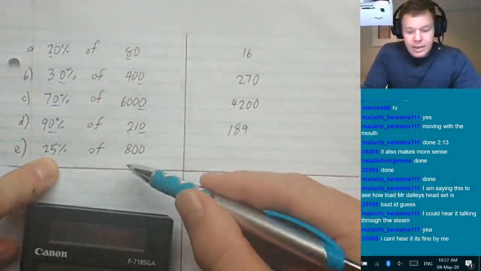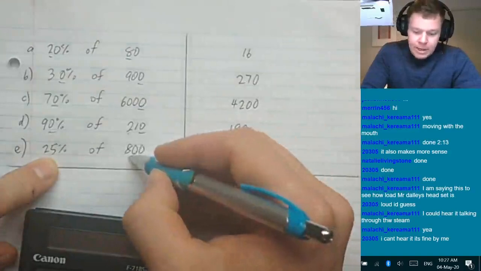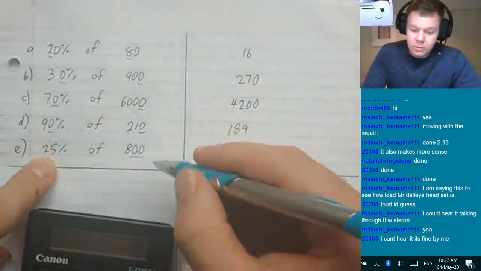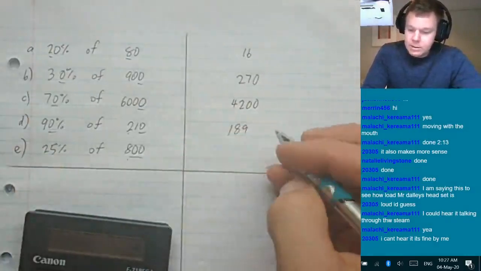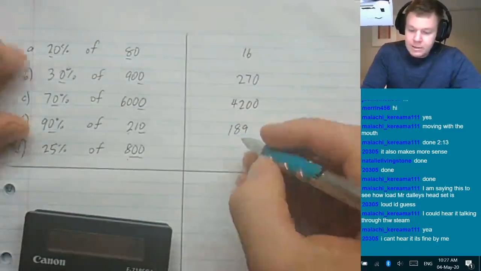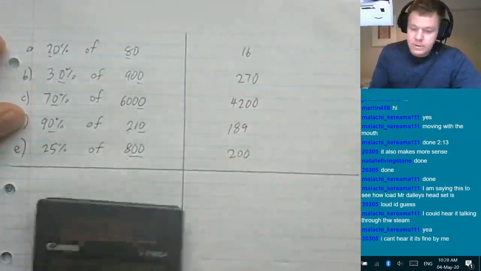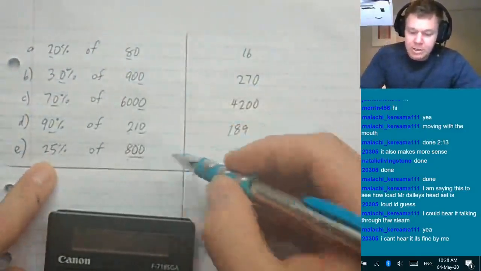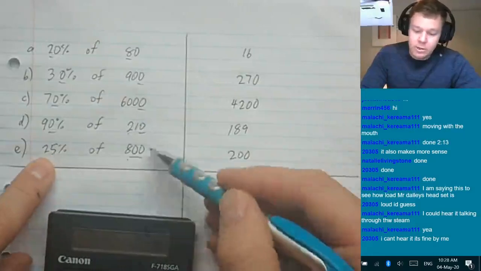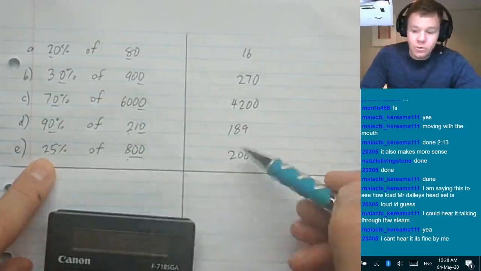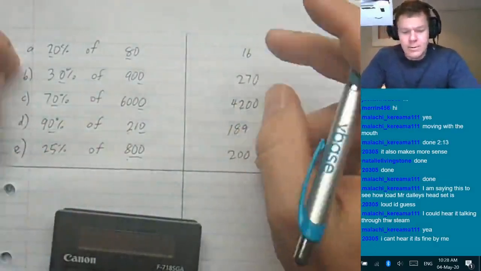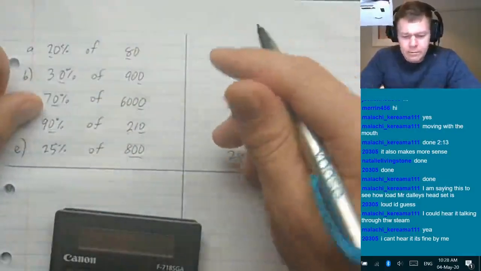25%, we can't actually get two zeros out of that, but we can get two zeros off this number. So we can essentially do 25 times 8. So 25 times 8 is 200. Now, sometimes you might just know, 25% is a quarter, so a quarter of 800 is 200. So that might be a better way to get to the same answer. But yeah.